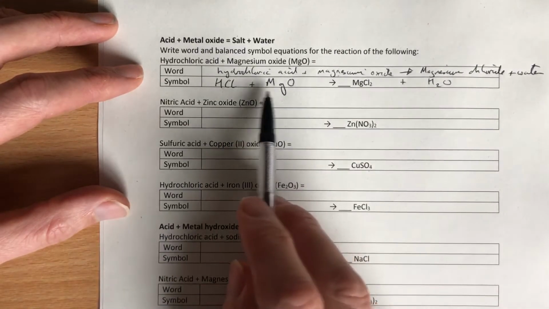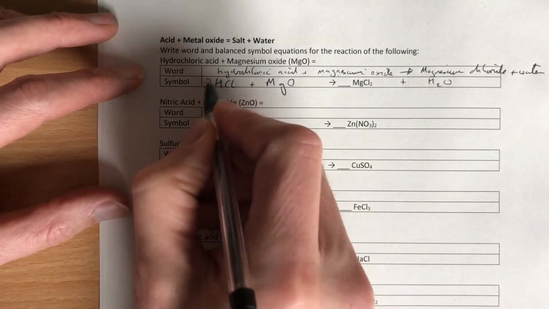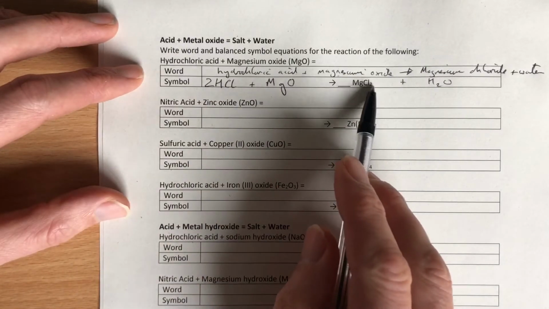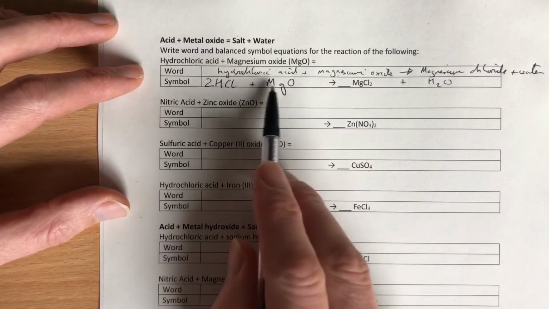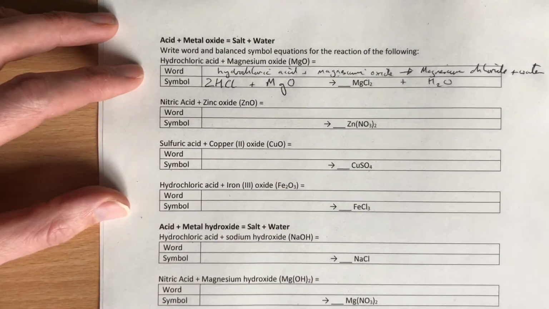Balancing this equation, one hydrogen there, two hydrogens there, so we're going to need two hydrochloric acids. Two chlorines there, we've got two chlorines in the magnesium chloride. One magnesium, one oxygen, so just a two there balances it out.